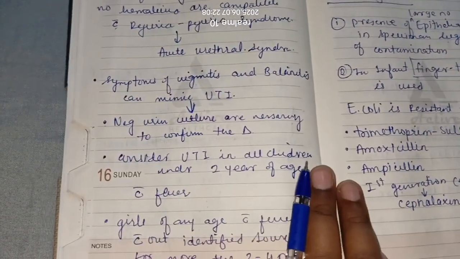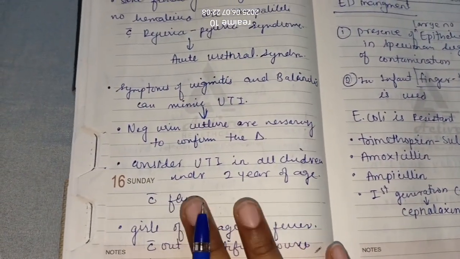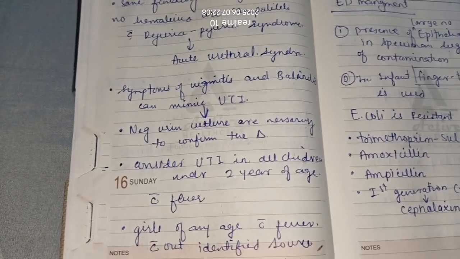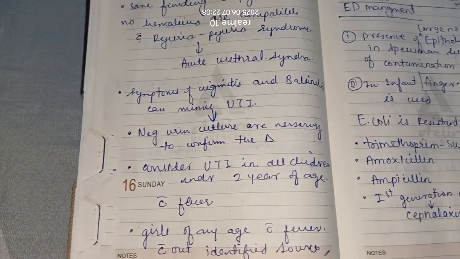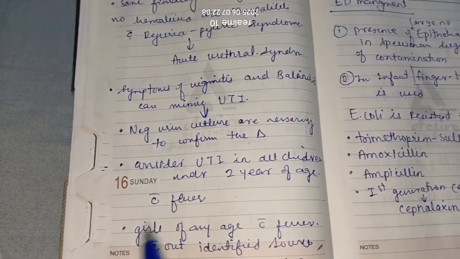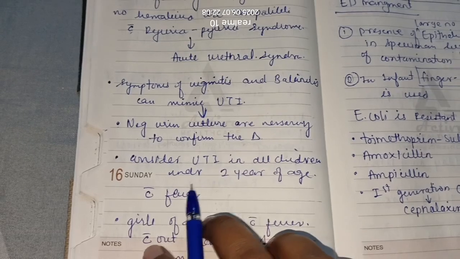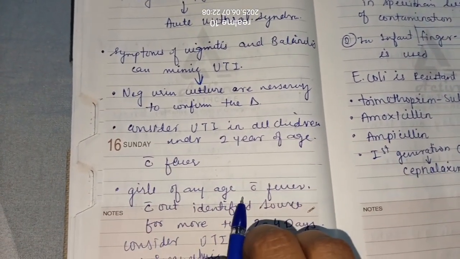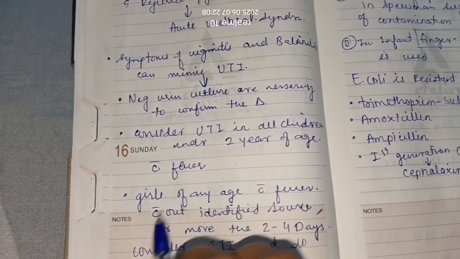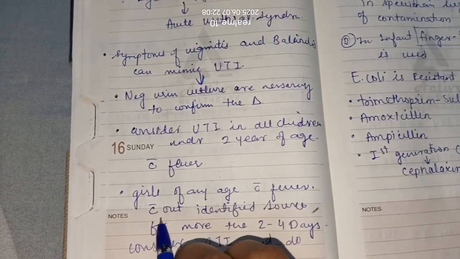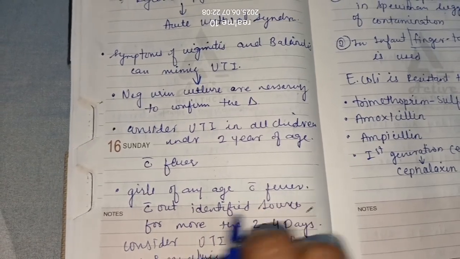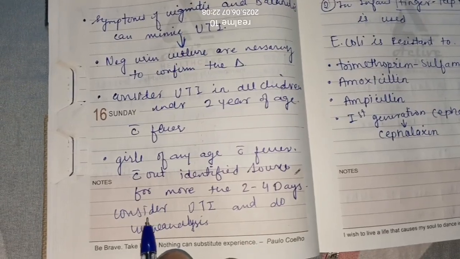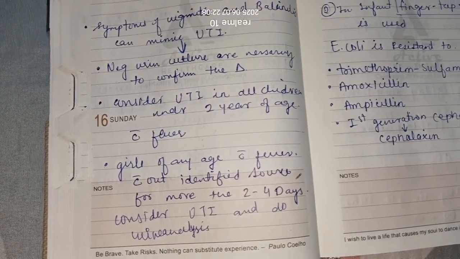Then, considering a UTI, this is general advice: if you are dealing with infants or any kind of kid up till 25 or 26 years, consider UTI in all children under 2 years of age with fever, and girls of any age. Mark my words, girls of any age with a fever without an identified source for more than 2 to 4 days of fever, consider UTI and do urine analysis for that.